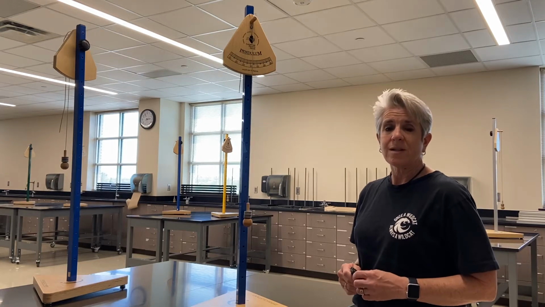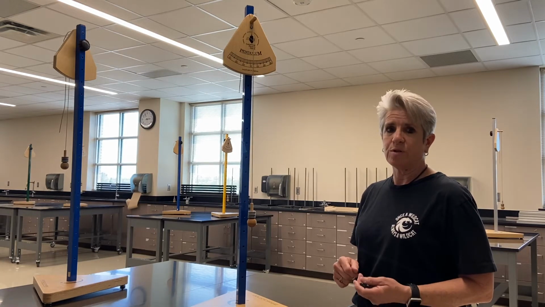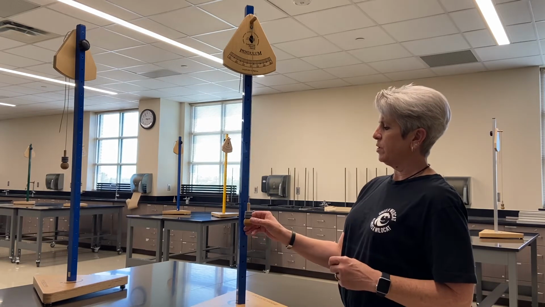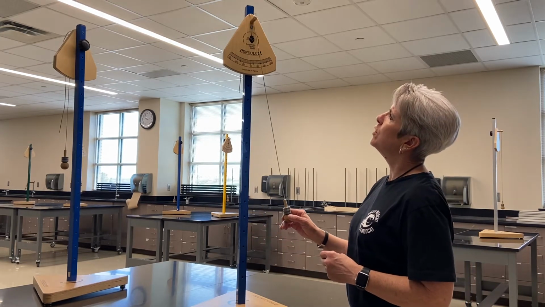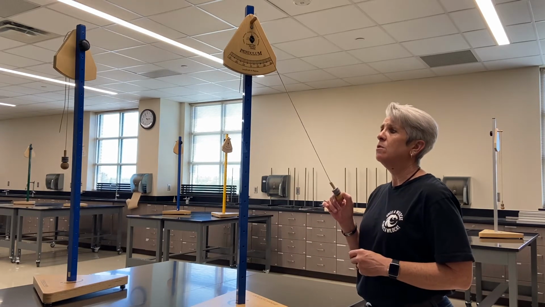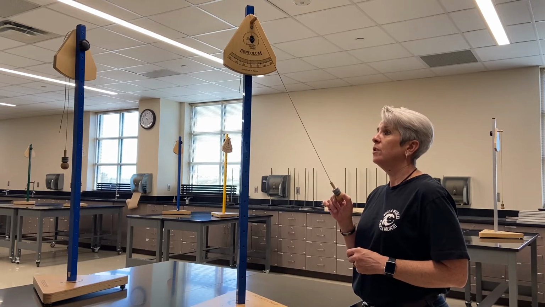Part of our lab asks us to see how the amplitude affects the period of the pendulum. So we're going to measure 3 different amplitudes. For this first one, I'm going to pull this away here to 30 degrees, and I'm going to let you time 5 cycles. Here we go.